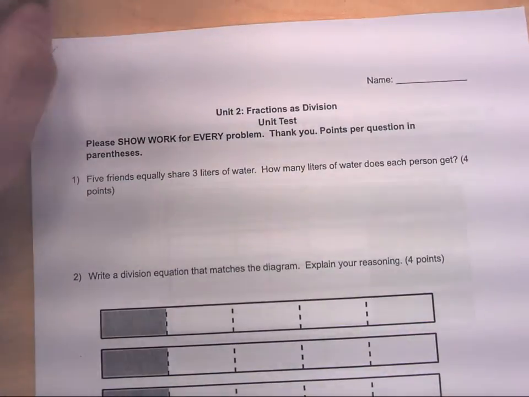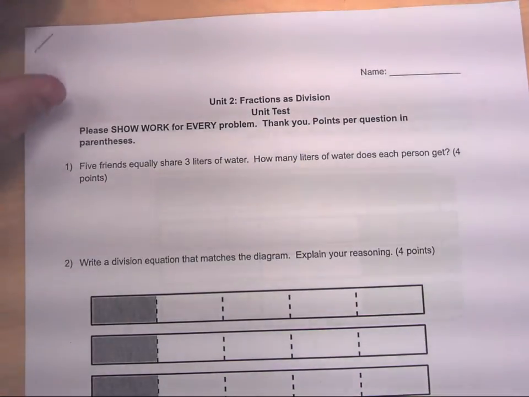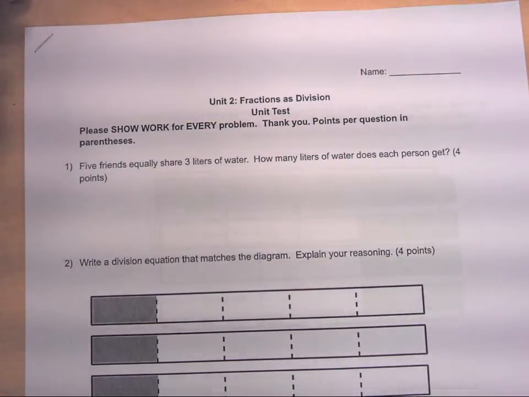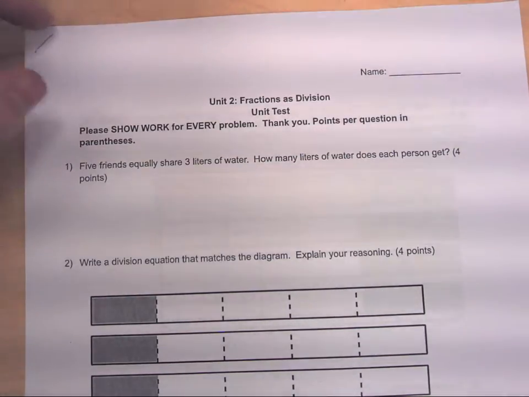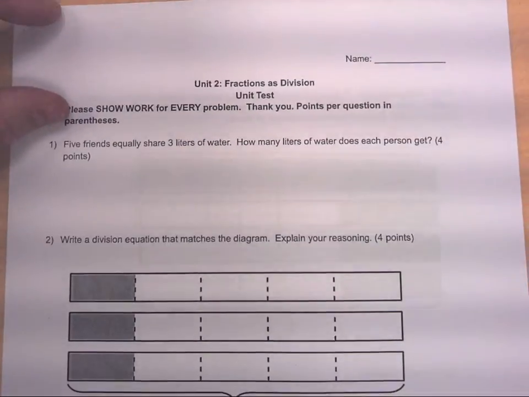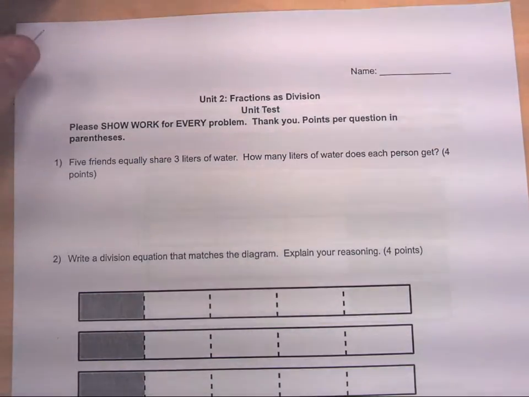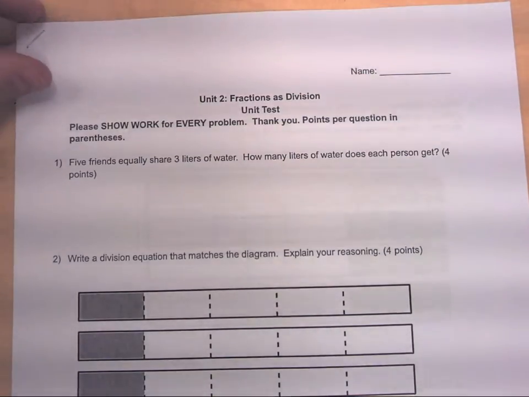Hi, I'd like to go over the Unit 2 Fractions as Division unit test that was given last week. I'm going to go over each problem. Please let me know in a reminder through email if you have any questions about how I got an answer or how I graded it or something like that.